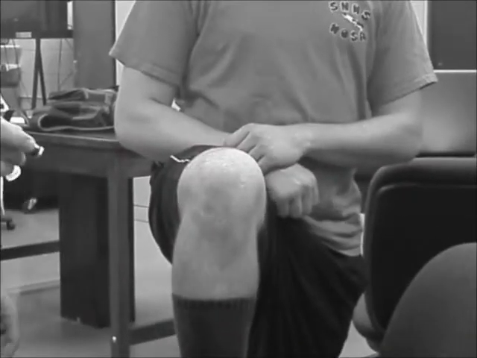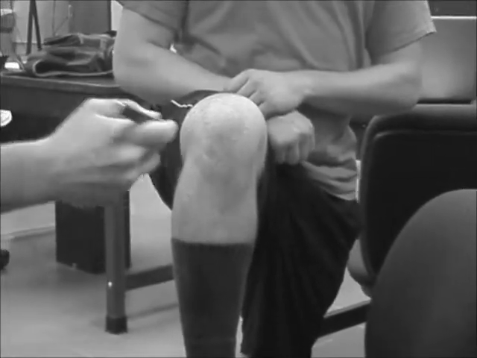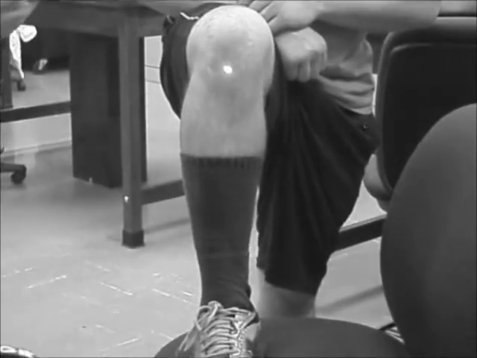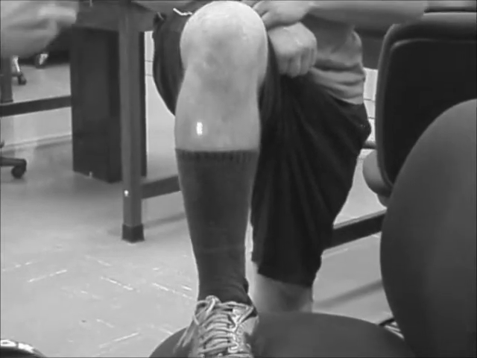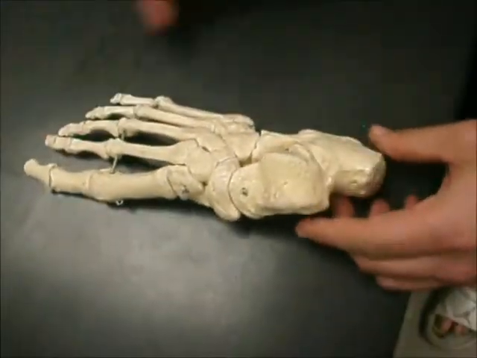We have our tibia. We have our medial condyle right here. We have our lateral condyle right there. Our tibial tuberosity right here. Our anterior crest right there. And medial malleolus. Couldn't find a suitable foot, so we used a bone.